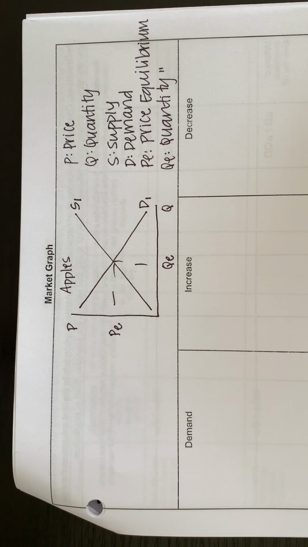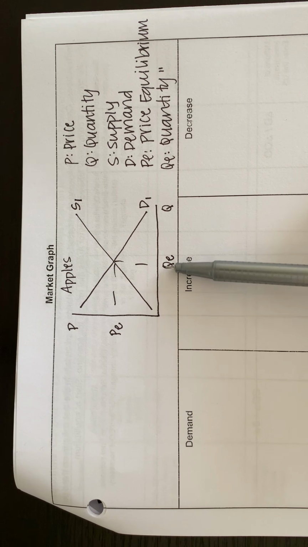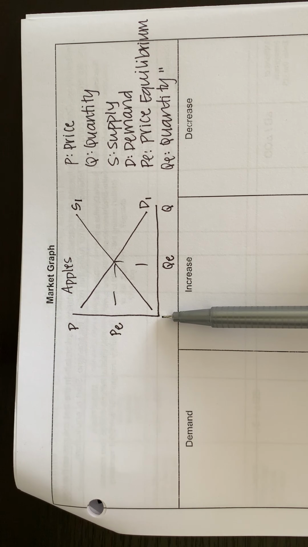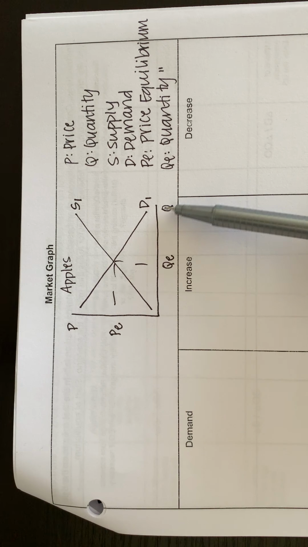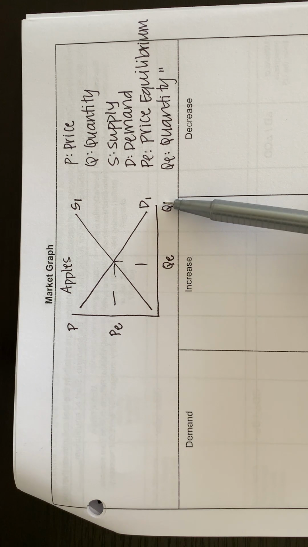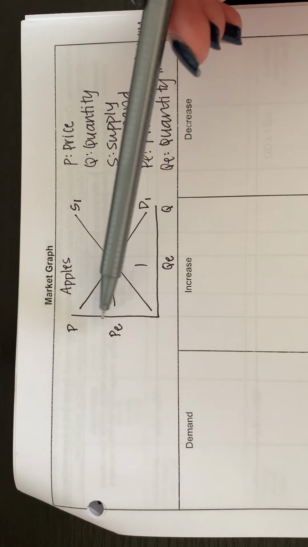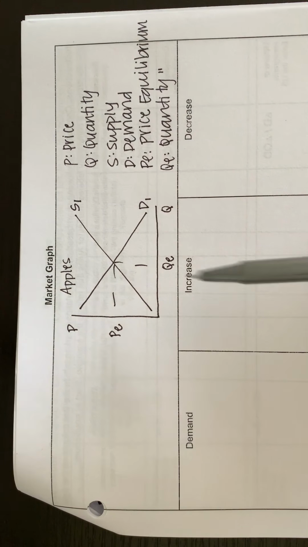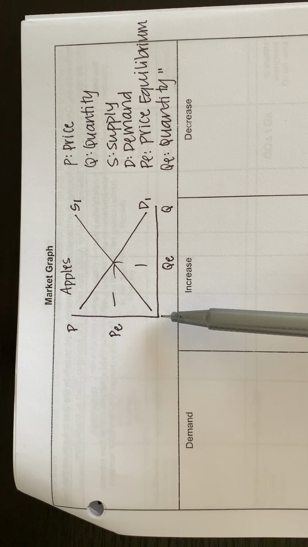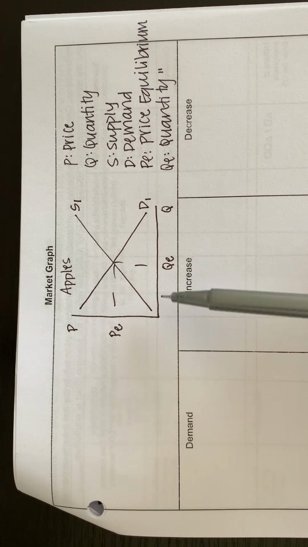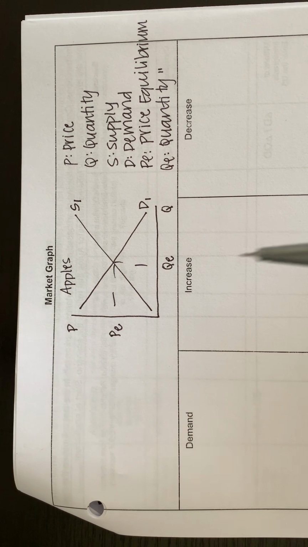So some of our labels and what they mean. When we are talking about our market graph and all of our future graphs that we'll have in class, the horizontal is going to be a number line. So this is 0 and this is some infinite number. So we are always going to be working off of the horizontal as a number line. Same thing with our vertical. Our vertical will also be a number line. It's going to be really important that we understand that this is a number line and this is stressing quantity.